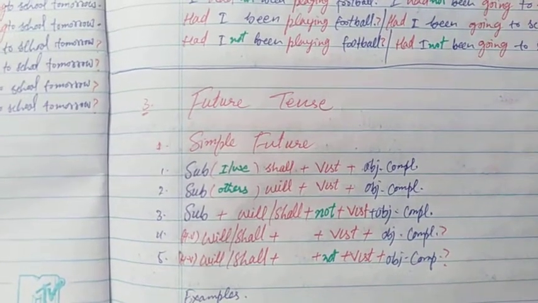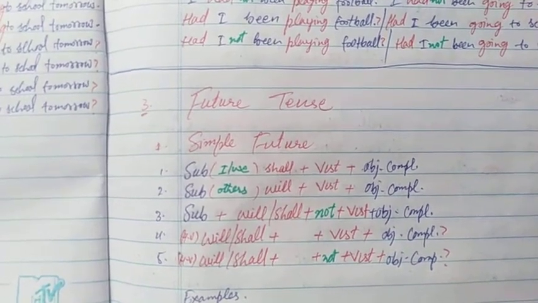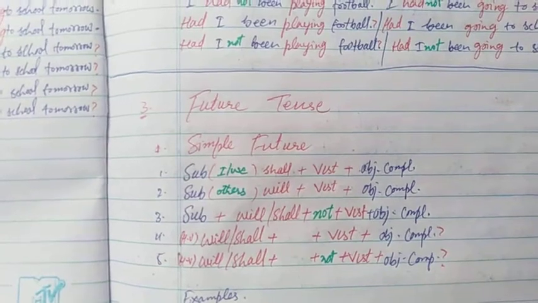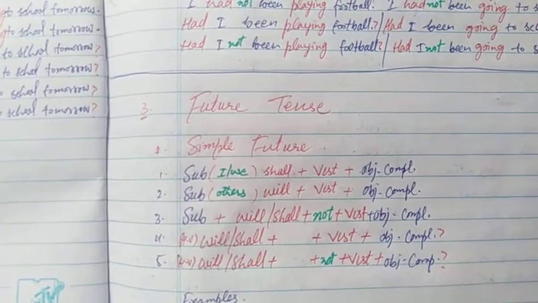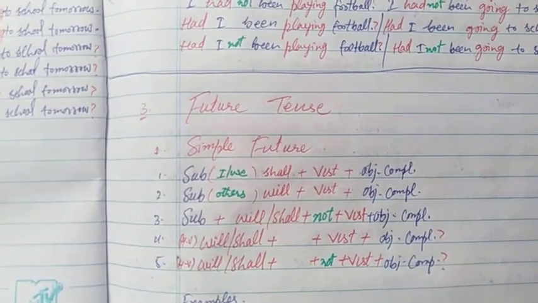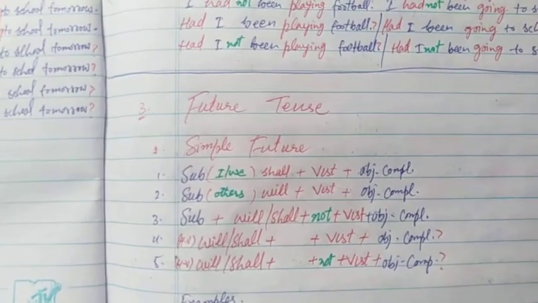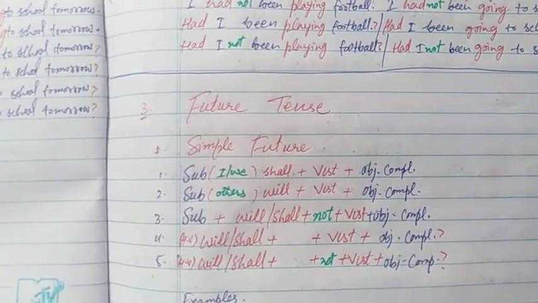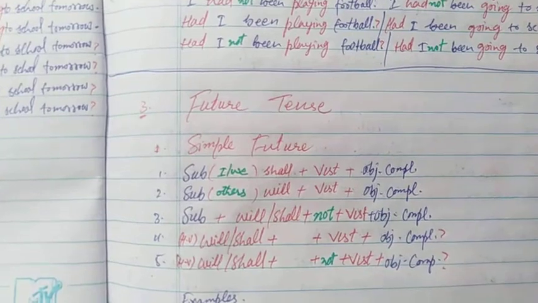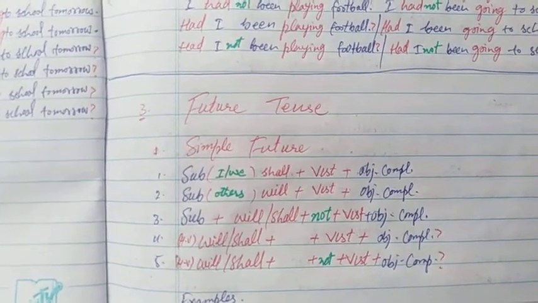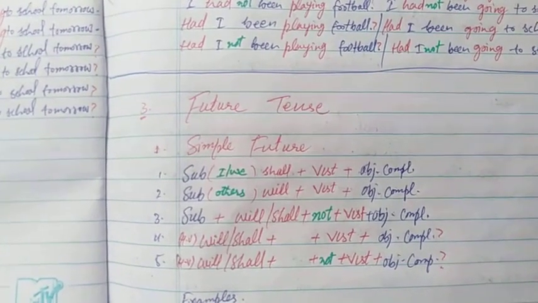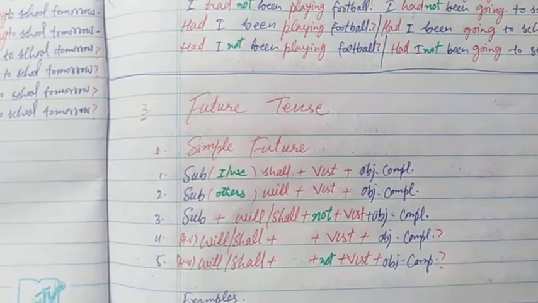You can use will with any subject, but for your convenience I have written here: if the subject is I or we, use shall plus verb first form plus object and complement. If the subject is other than I and we, you are supposed to use will as the helping verb with the first form of the verb and an object and complement.